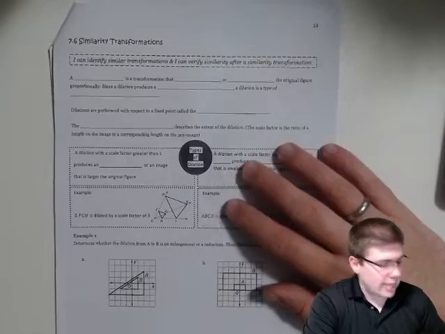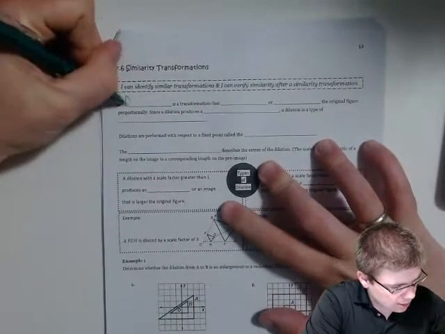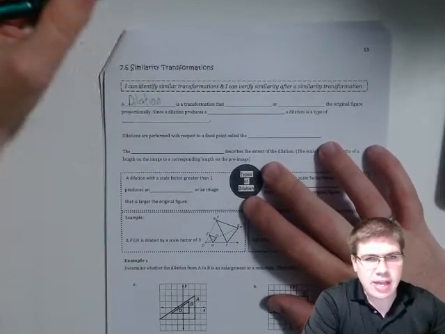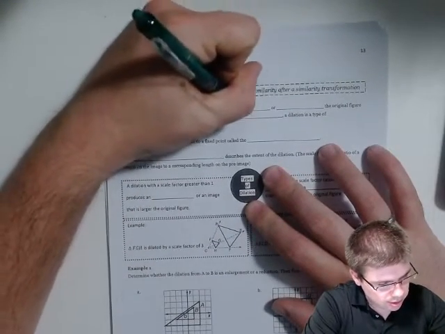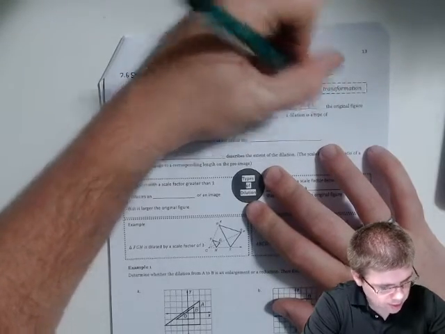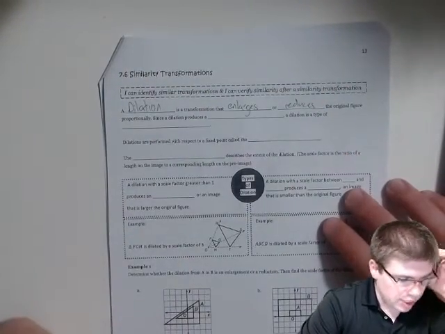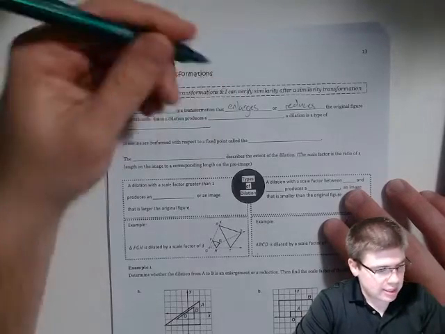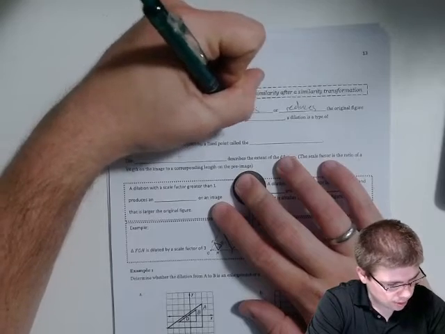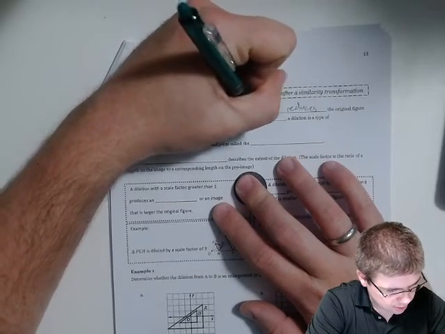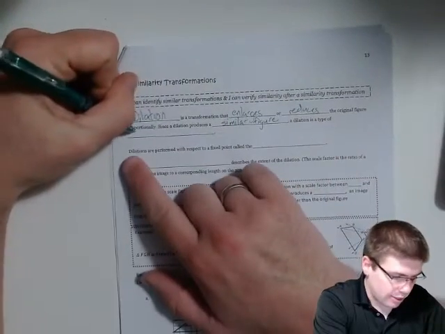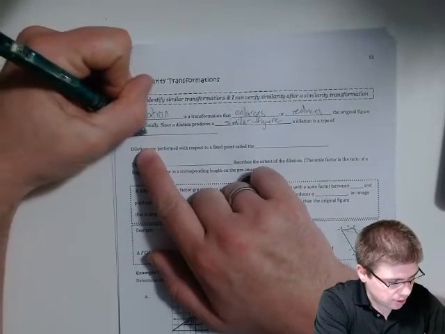So a dilation is a transformation that enlarges or reduces the original figure proportionally. Since a dilation produces a similar figure, a dilation is a type of similarity transformation.